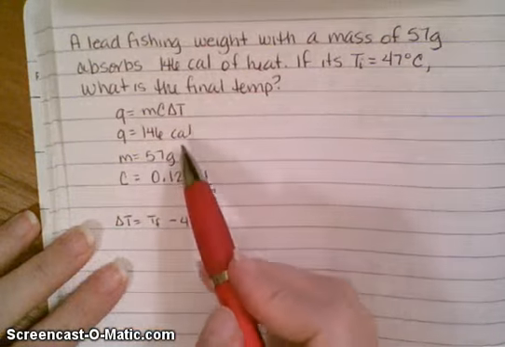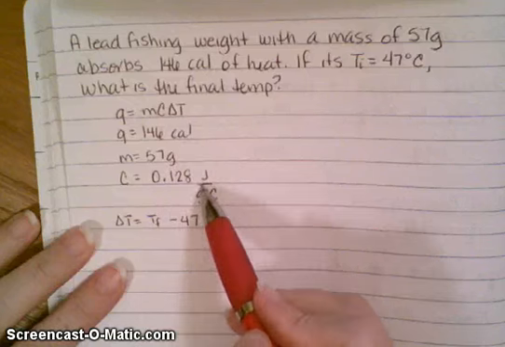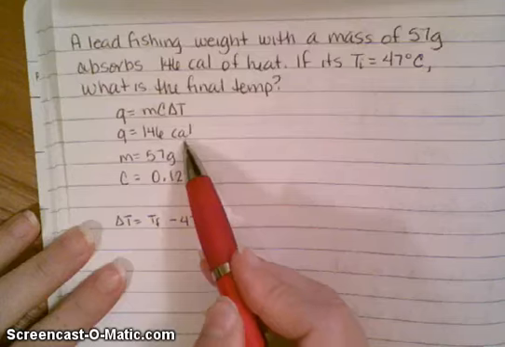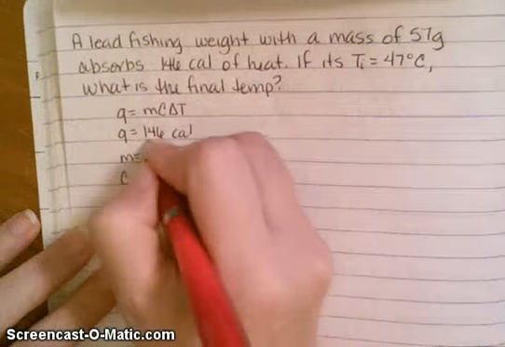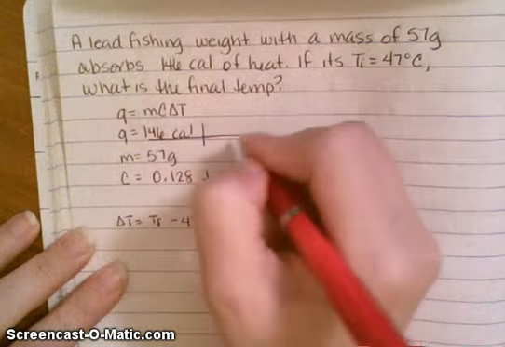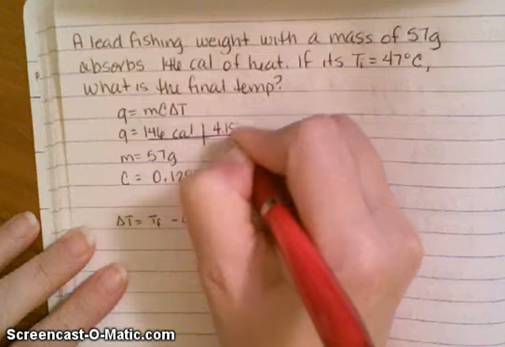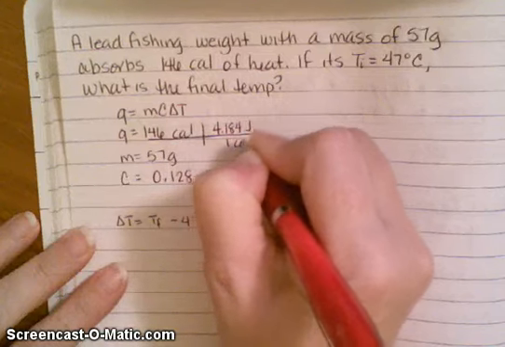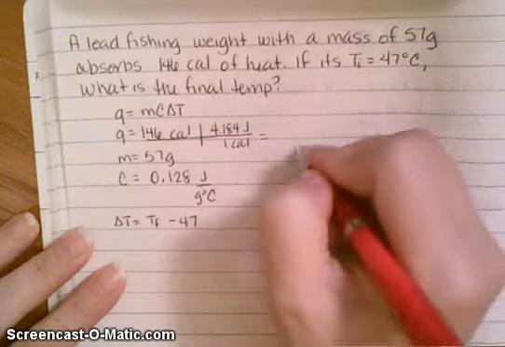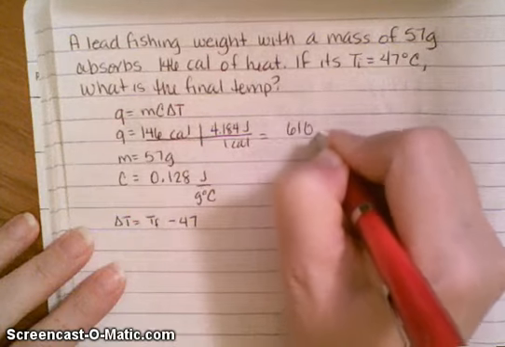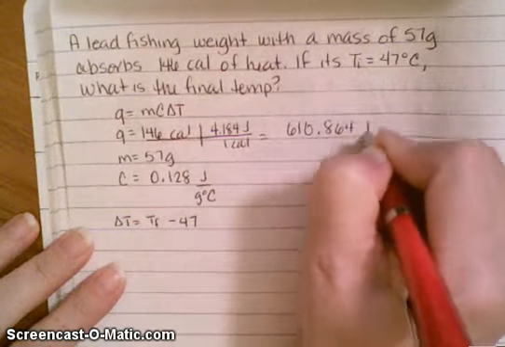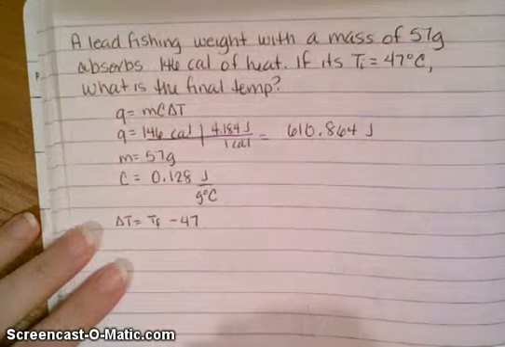Now, I noticed that the Q is in calories and the specific heat is in joules. So we need to convert one or the other. I think it would be easier to convert the Q, so I'm going to convert this to joules. And I remember there are 4.184 joules per 1 calorie. So when I make this conversion, I get 610.864 joules. Remember, do not round anything until you get to your final answer.